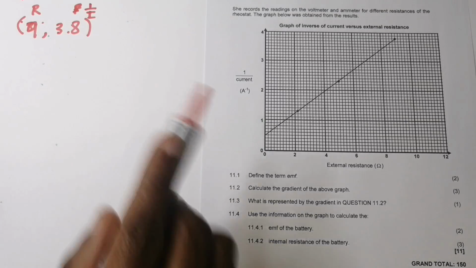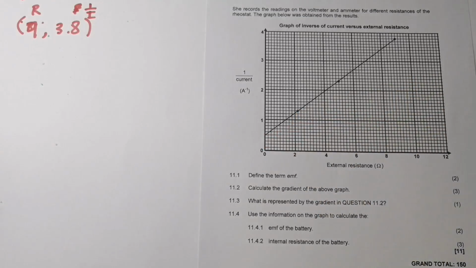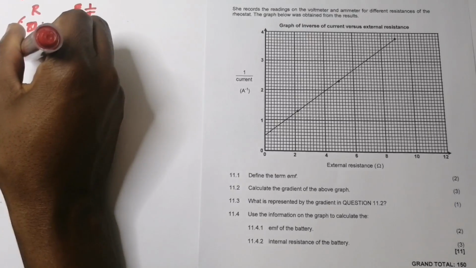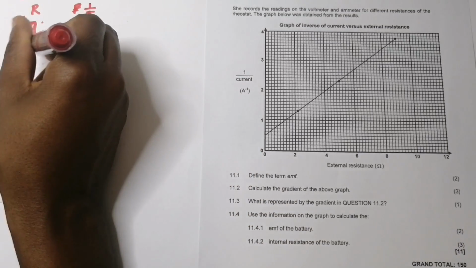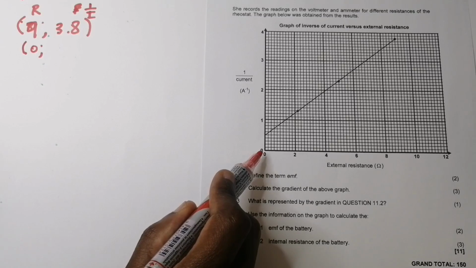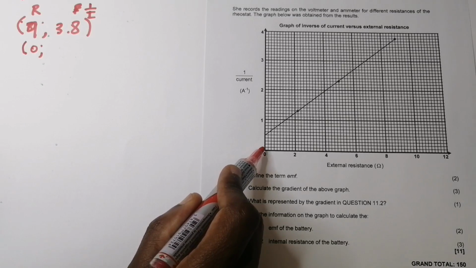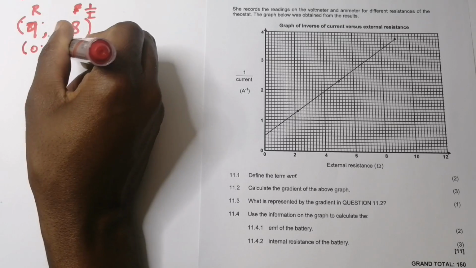Let's just make it simpler for ourselves. Our next point would be when x, which is resistance, is 0, and that y value, which is 1 over current, would be 0.1, 0.2, 0.3, 0.4, and 0.5. So that would be 0.5.